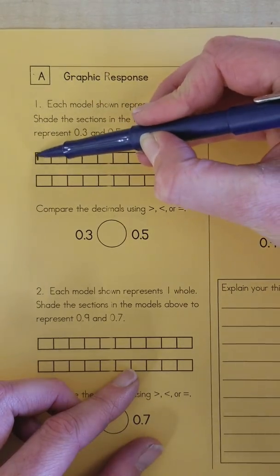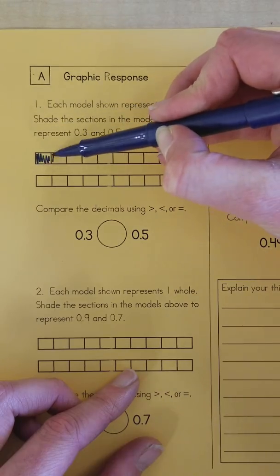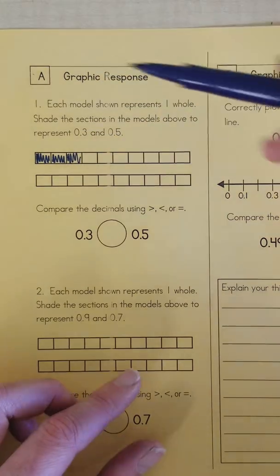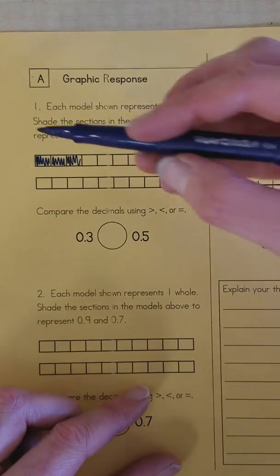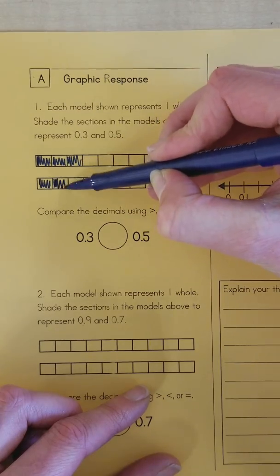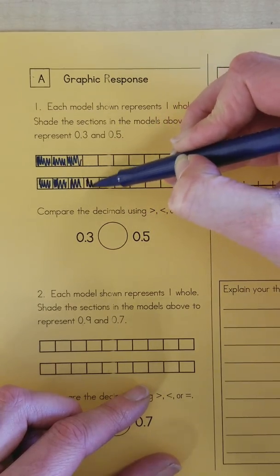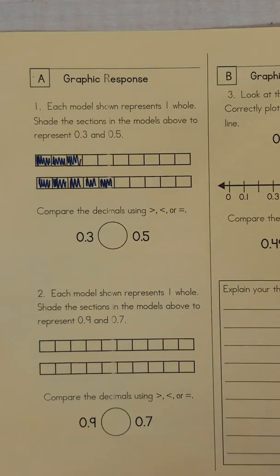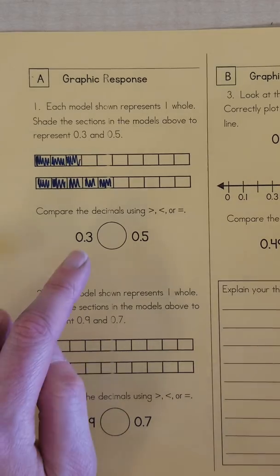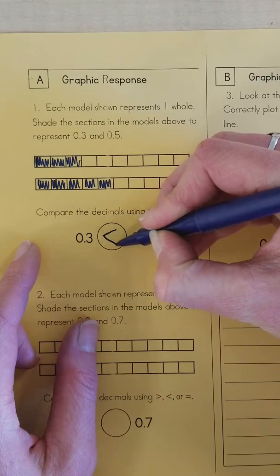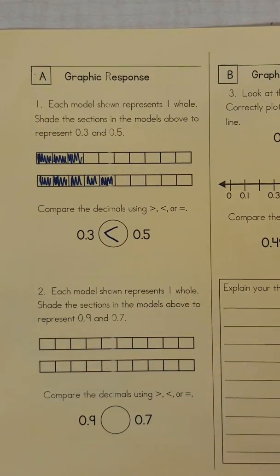So 3/10 would be 1/10, 2/10, 3/10. 5/10 would be 1/10, 2/10, 3/10, 4/10, 5/10. I can obviously see that 3/10 is smaller than 5/10. So my alligator's going to want to eat my 5/10. 3 out of 10 is smaller than 5 out of 10.